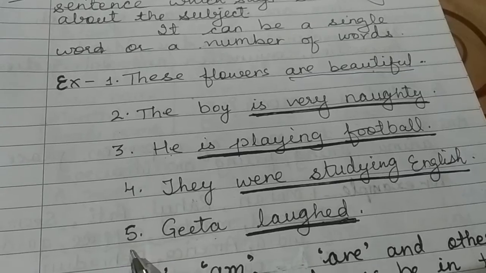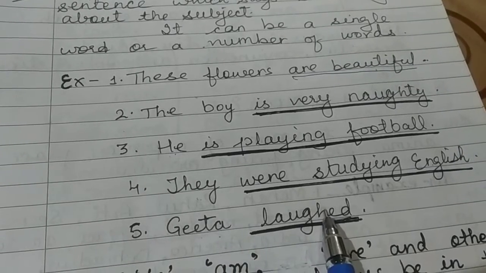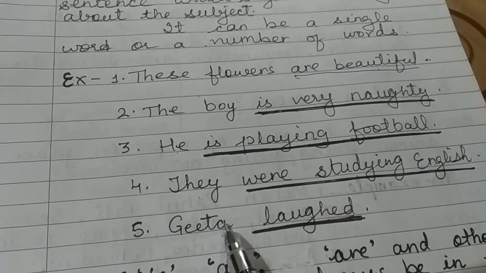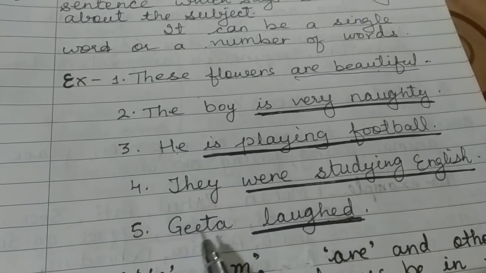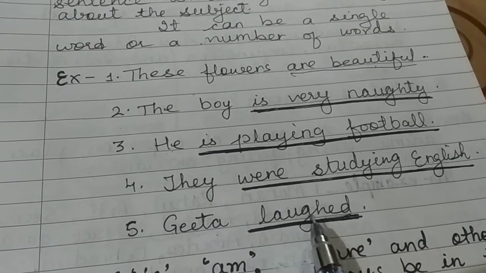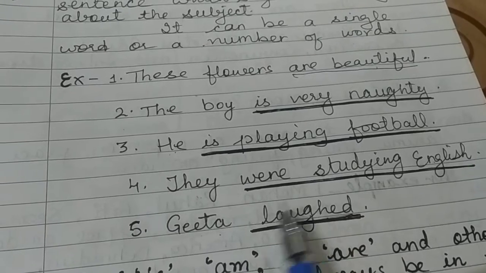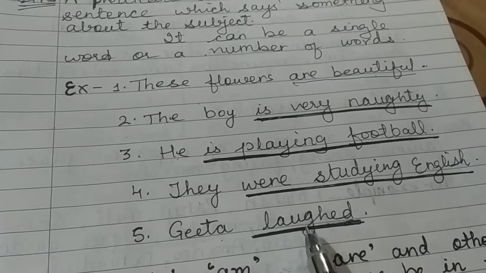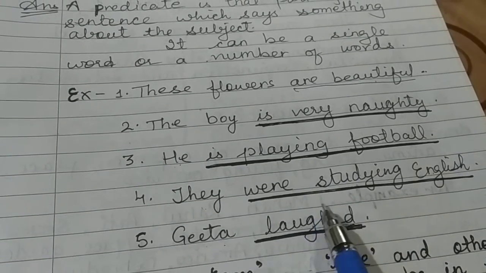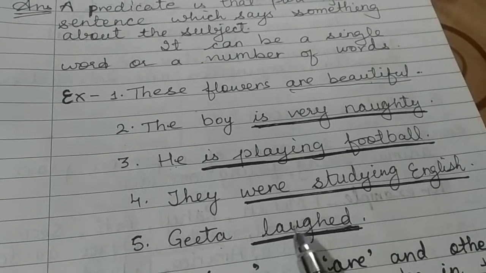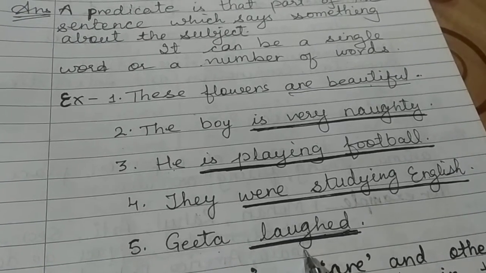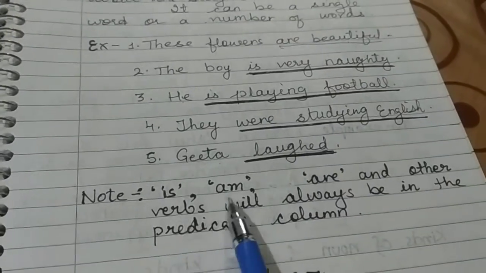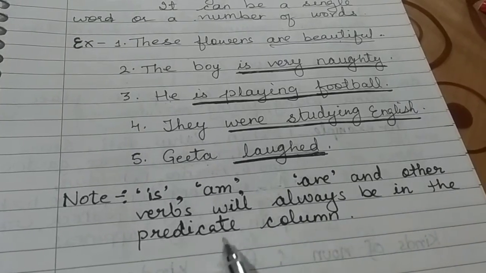Next and last, the fifth example is Geeta laughed. Here Geeta is a noun, name of a person, so it will be your subject, and laughed is your predicate, because what did Geeta do? Geeta laughed. Now you can see here this predicate in the fifth example is a single word, and the rest of the examples are more than one word. So we can say that the predicate part may be a single word also, and it may be more than one word also. Note: is, am, are and other verbs will always be in the predicate column.